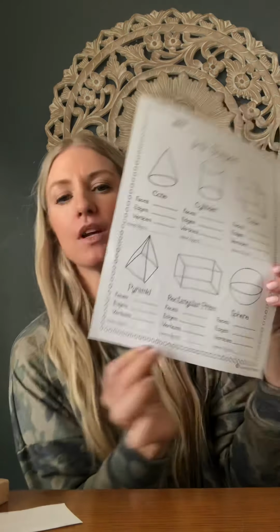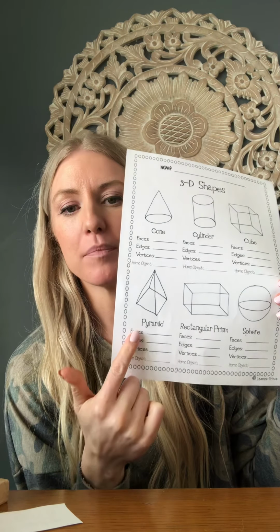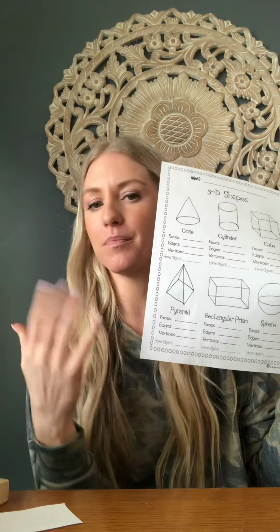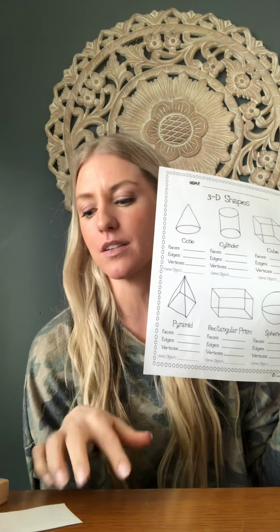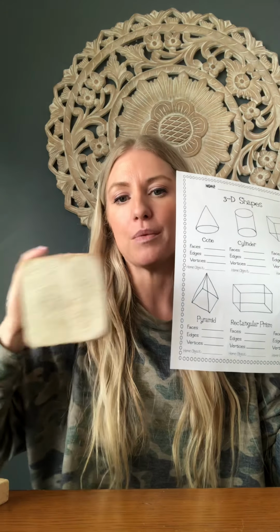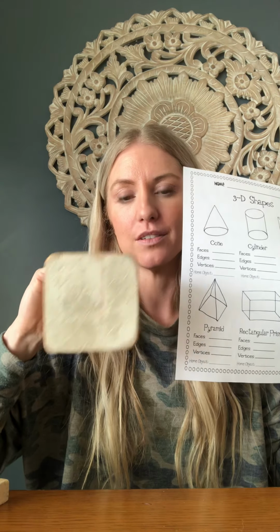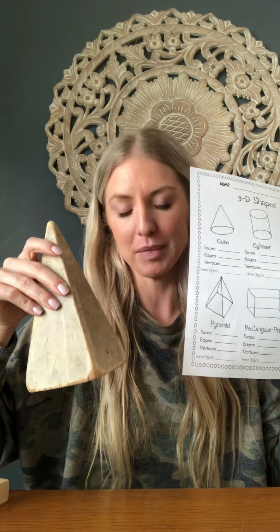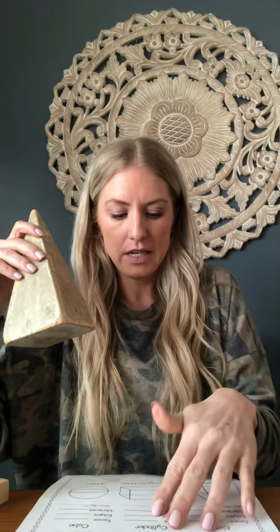Okay, so let's look at our sheet here. We have pyramid, and like I said, a square pyramid usually just gets called a pyramid because it's the most common one. But if we want it to be totally technical, it's a square pyramid. So how many faces? 1 on the bottom, and then there's a triangular side that comes up from each of there. So 1, 2, 3, 4, 5.